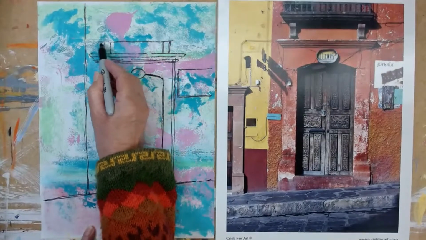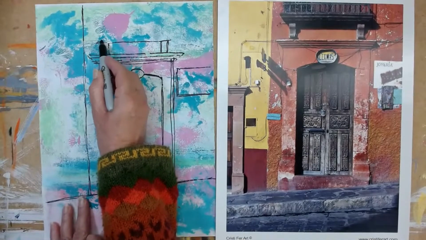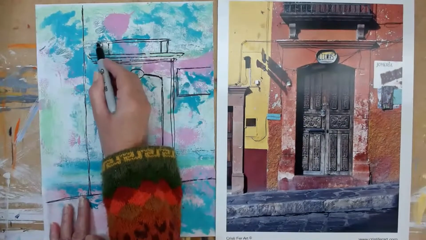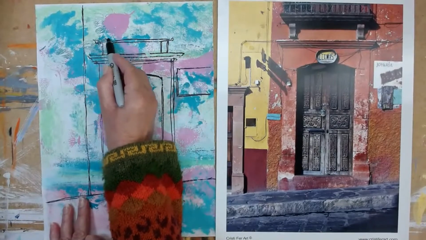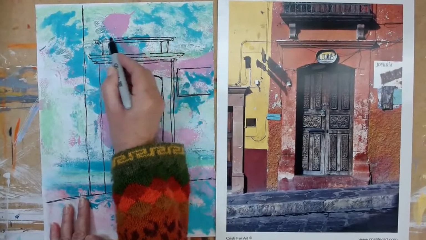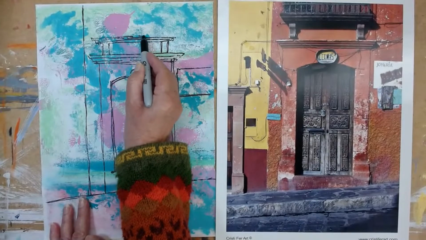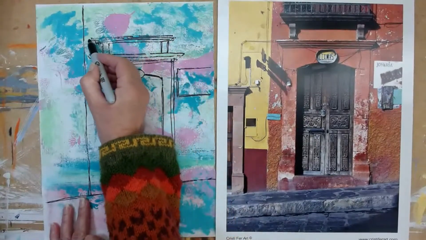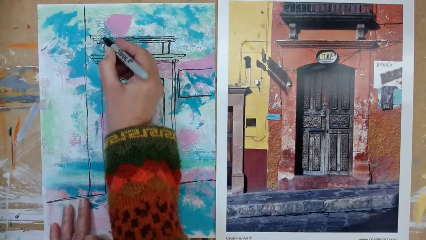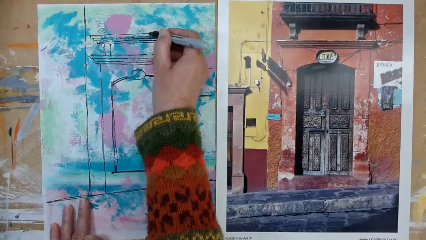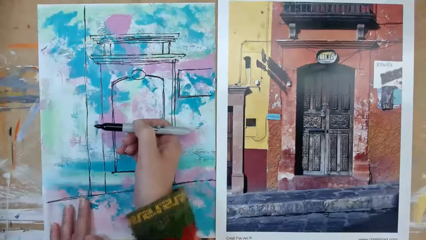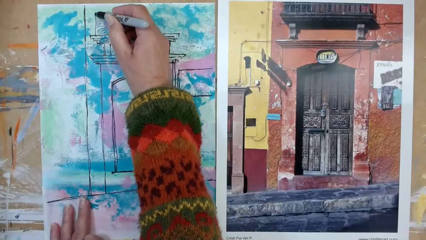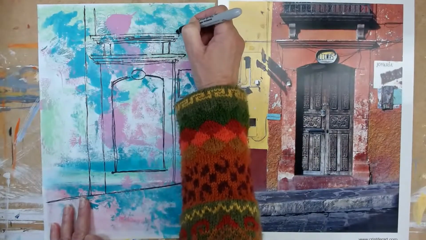I like to respect these things because it's actually a characteristic of Mexico. Things are not perfect, so it's a great place to start sketching from a reference that you maybe, if you visited Mexico, you have taken photos yourself, or maybe you can find some on the internet.